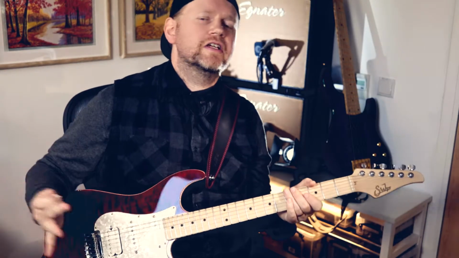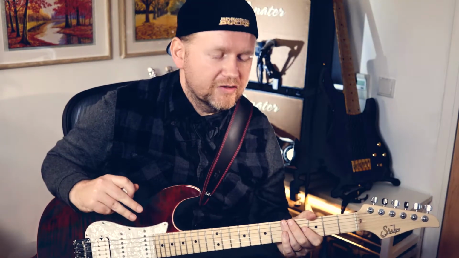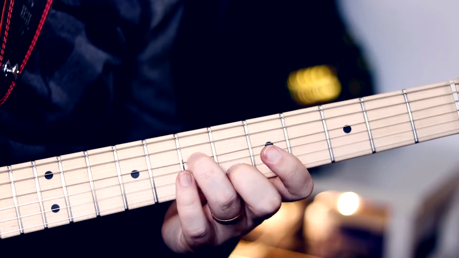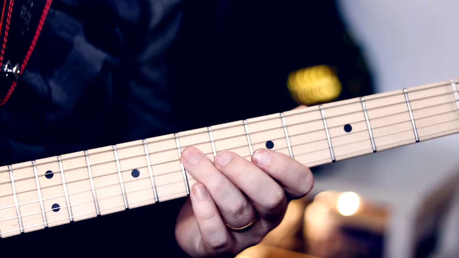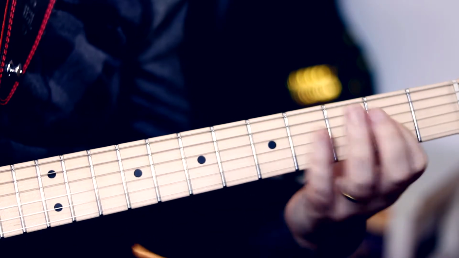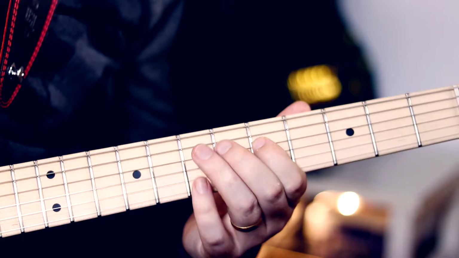All of your intervals in a pentatonic scale are either 2 or 3 frets apart. So think about, where else can I play that note? Or I could play it there, or I could play it there. Use your ears, use a little bit of brain maybe, and you can soon learn to break out of this box shape.